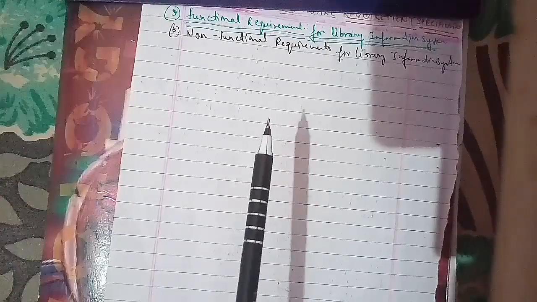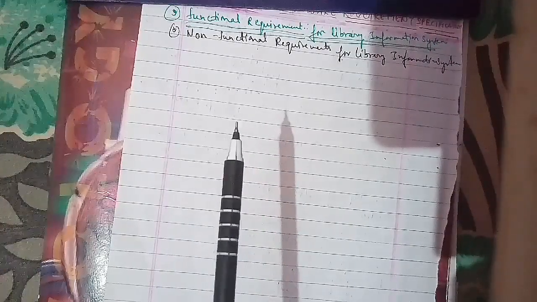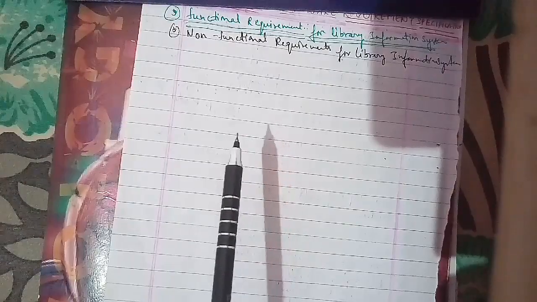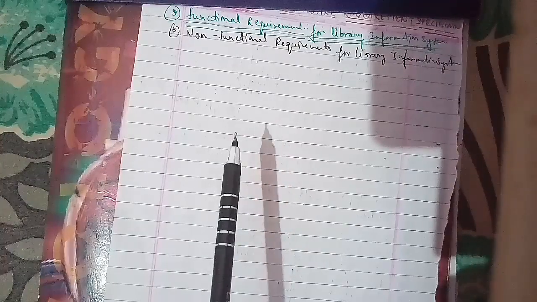In the same case, the information system should provide access rights in an appropriate manner. For instance, various types of users might be using this library information system, such as the teacher, the student, and of course the system administrator, who can be the librarian as well. Then only the system administrator should be able to add, modify, or delete the data, and the teachers or the students must be able to search or read the data as well.